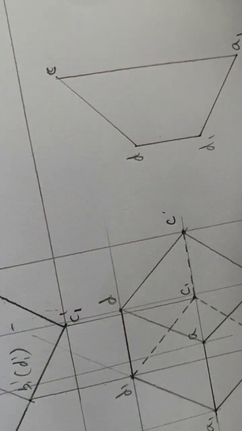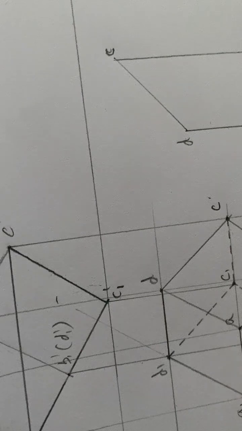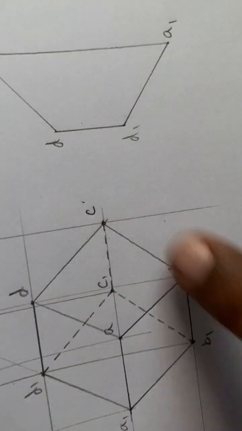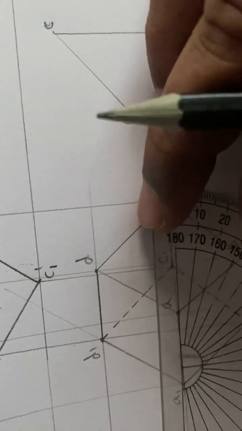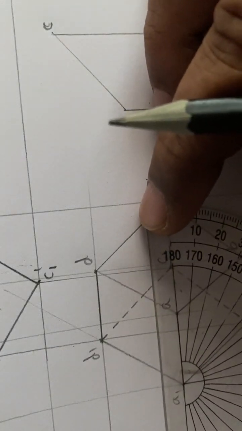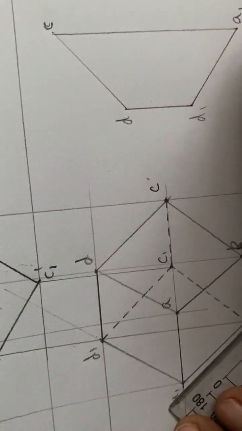Okay, one part is done. Similarly, you need to do the other part, that is E1, B1, B1, B and C like this. So we'll measure this angle. Okay, I think it's coming to almost the same.